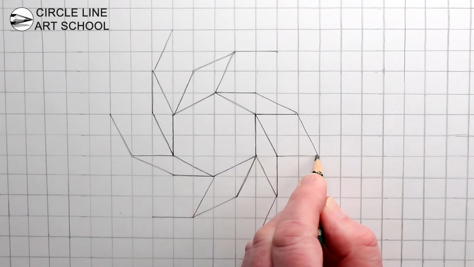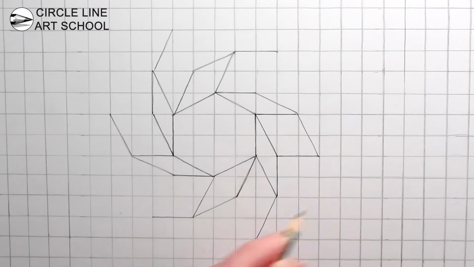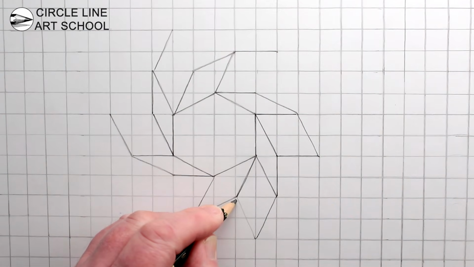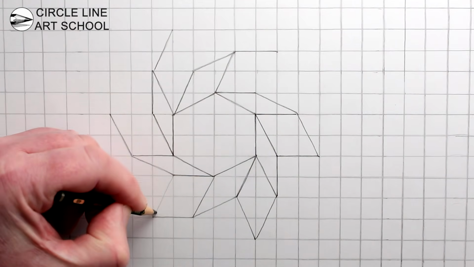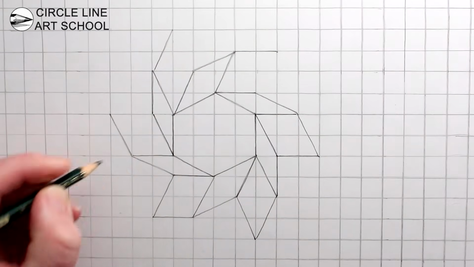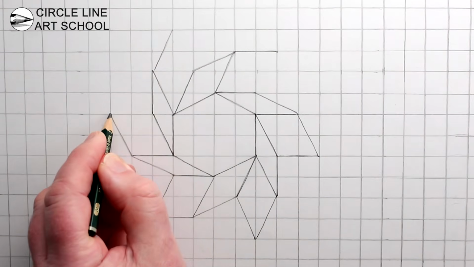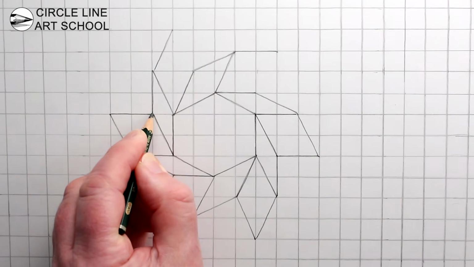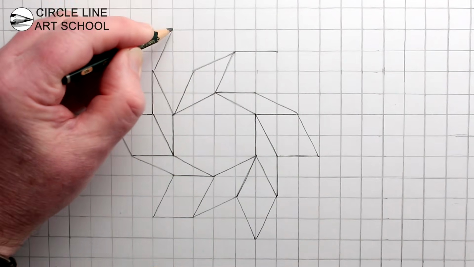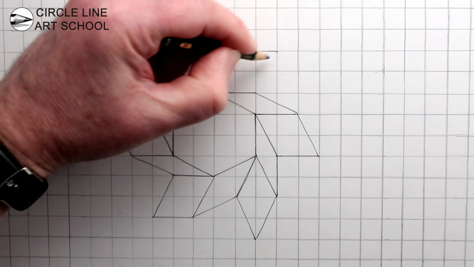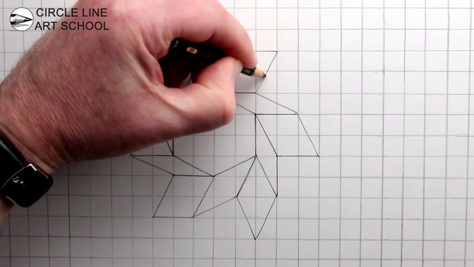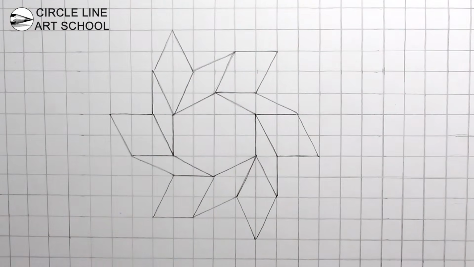Next, we can draw a series of connecting lines. The first line is the width of 2 squares. The second 2 lines are the diagonal length of 2 squares. The fourth line is the width of 2 squares. And the fifth and sixth line are the diagonal length of 2 squares. So at this stage, again, it's good just to check the drawing.